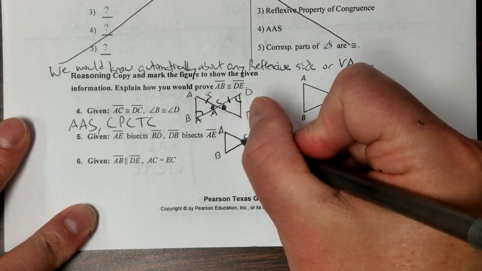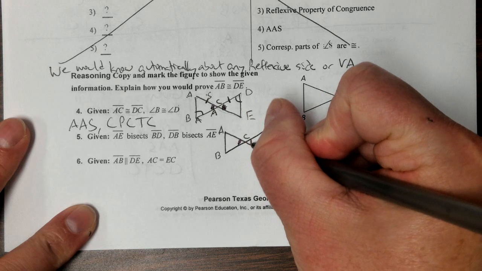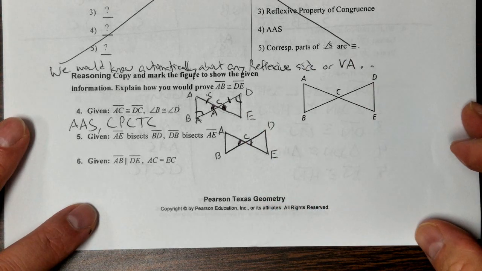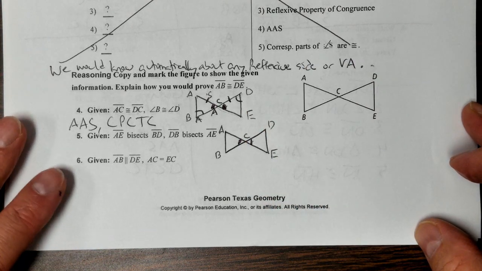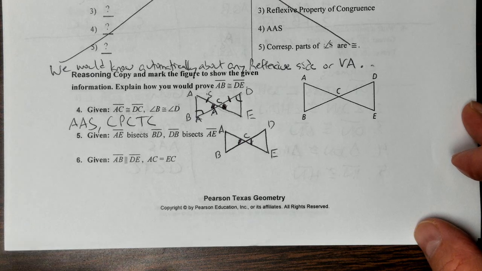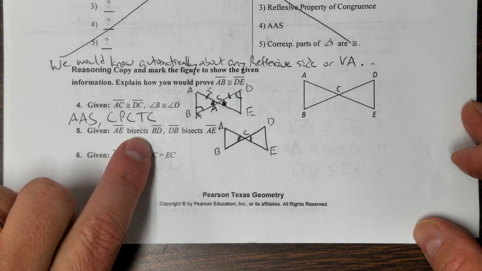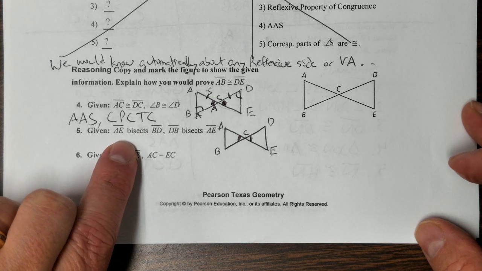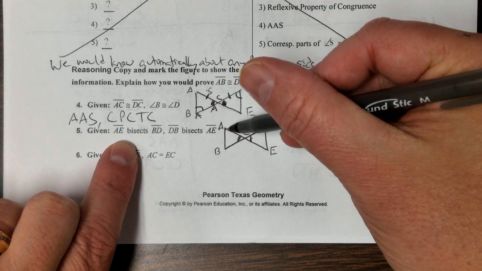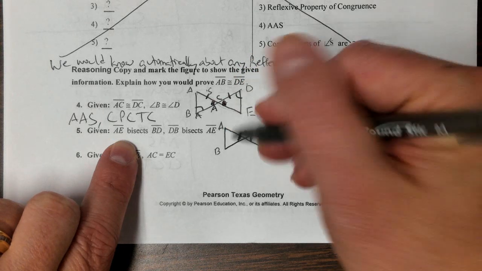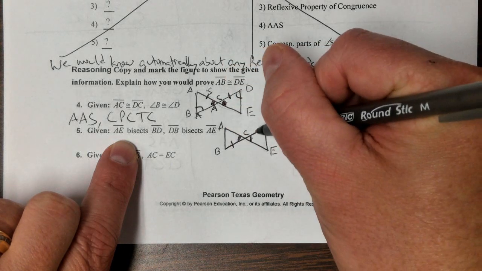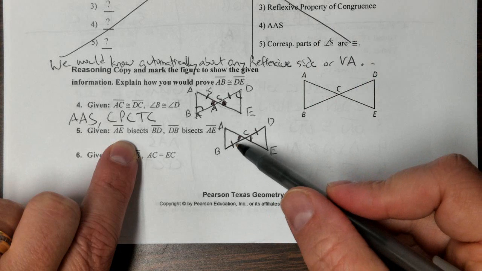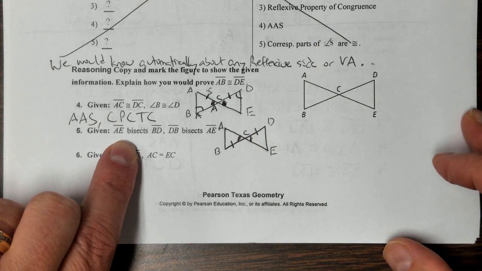You can go ahead and mark your vertical angles if you want to. Every other piece of information is different. Okay, so this says AE bisects BD. It's a segment bisector. So if AE bisects BD, then this is equal to this one. So BC equals CD, or DC.